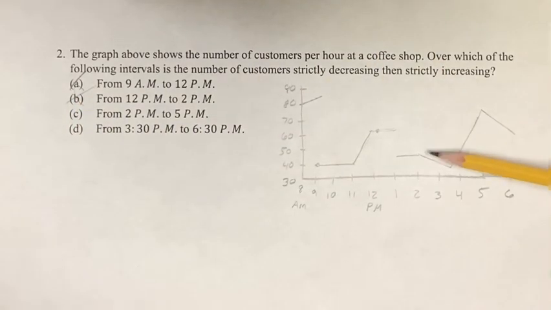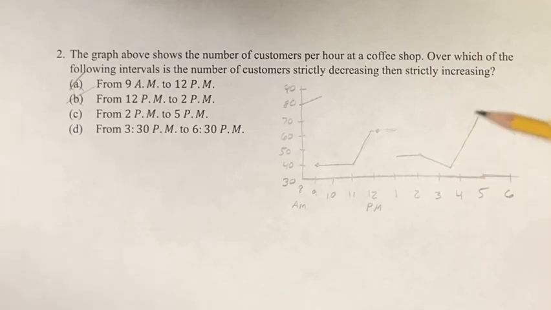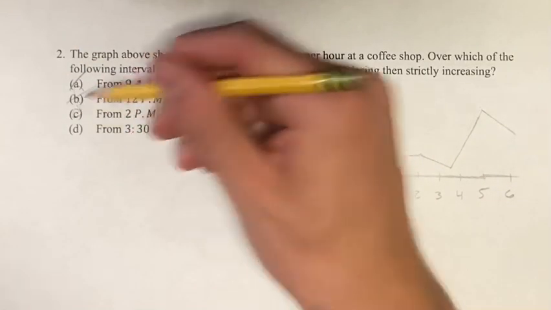From 2 to 5, we start here, and then we are decreasing until this point, and then the y value starts increasing all the way to 5. So from 2 p.m. to 5 p.m., we are decreasing and then increasing. So C is our answer.